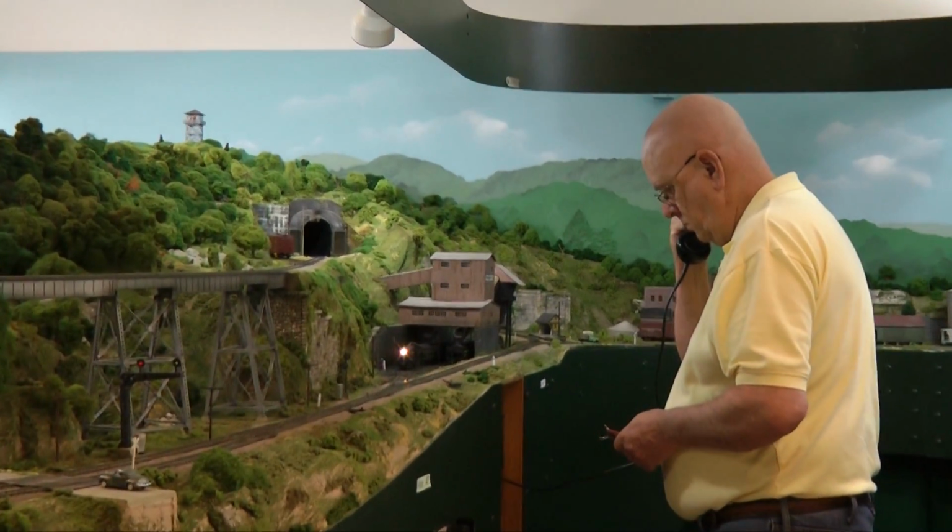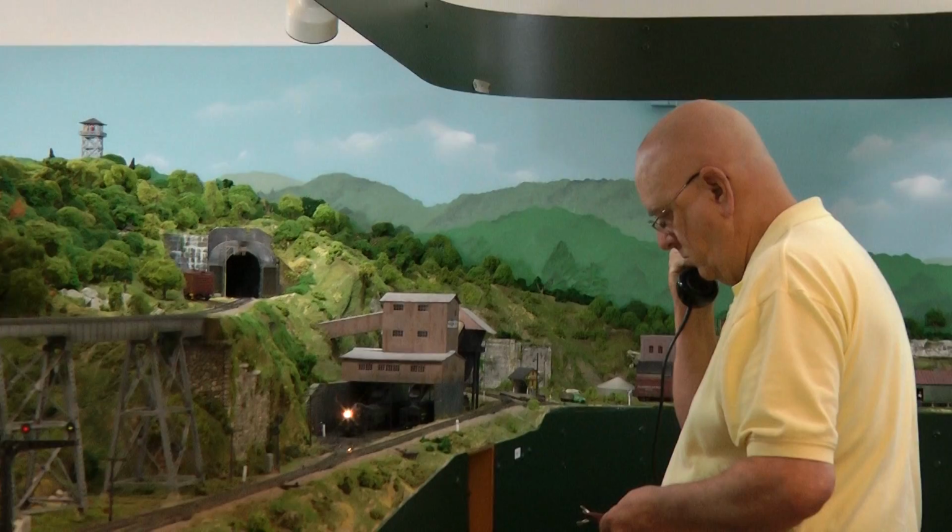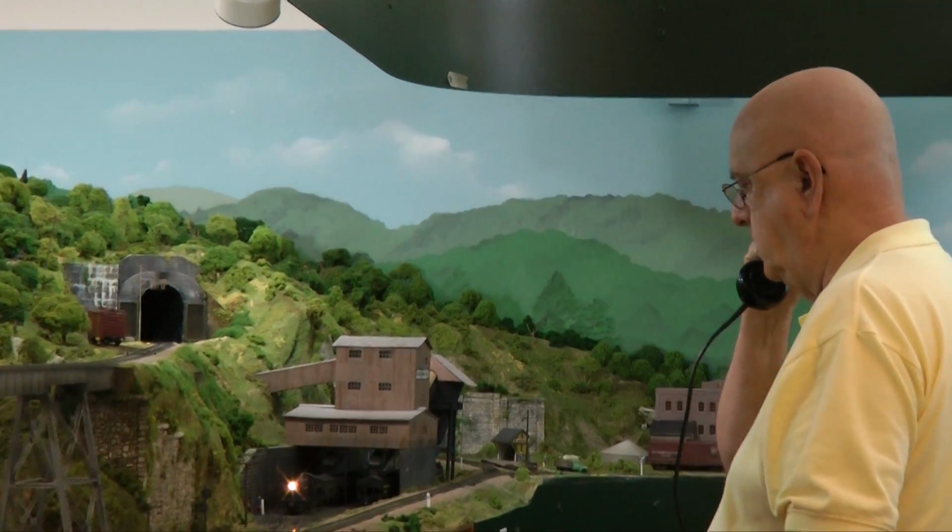J&G 302, request permission to leave Praga, move on to the Atlas main line to Central Train. J&G 302, you have permission to enter the main line at Praga. Let me know when you have your train together and ready to leave.